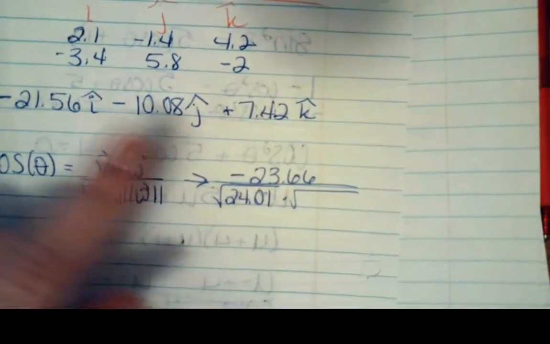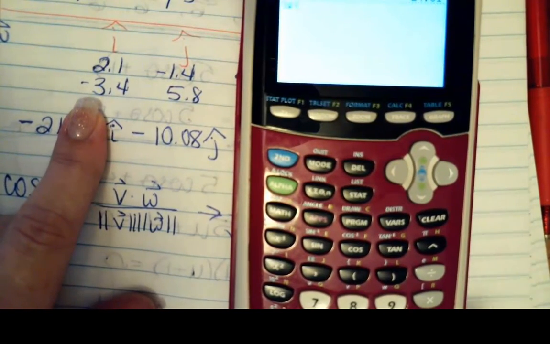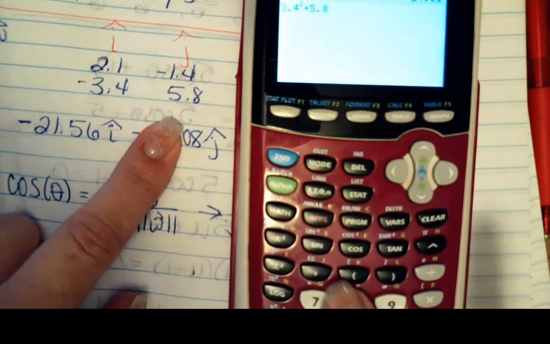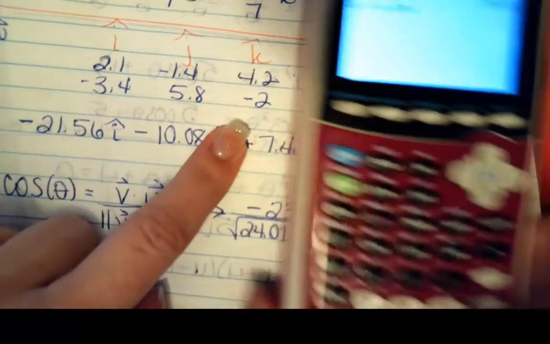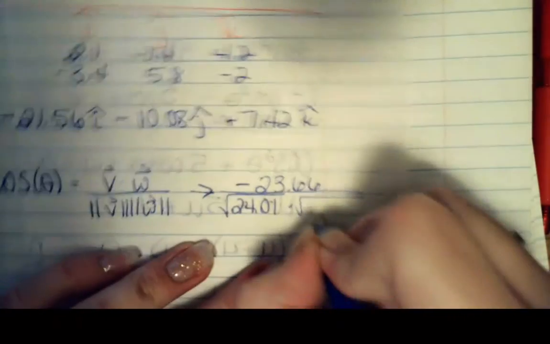And then my magnitude of w is going to be 3.4 squared plus 5.8 squared plus 4 squared. Okay, and I get 49.2.